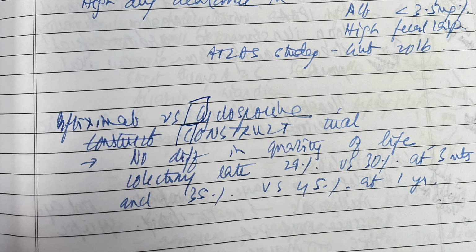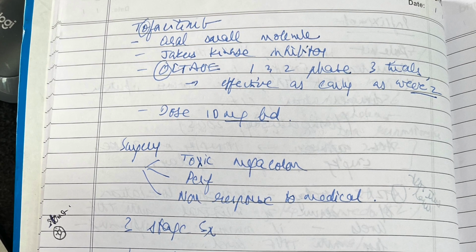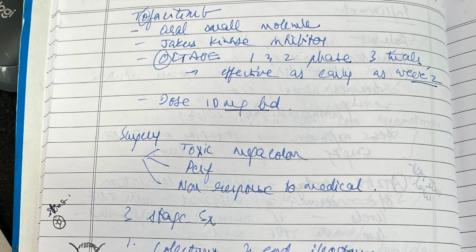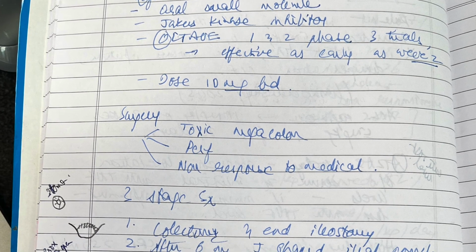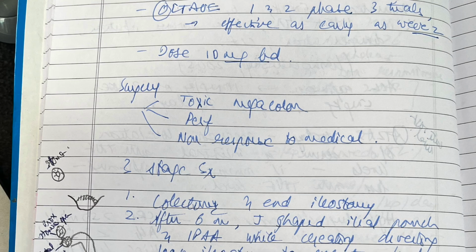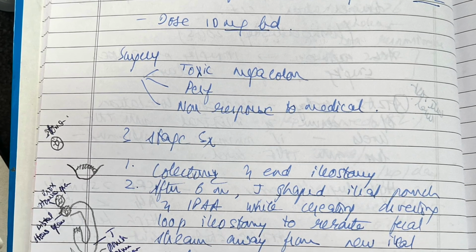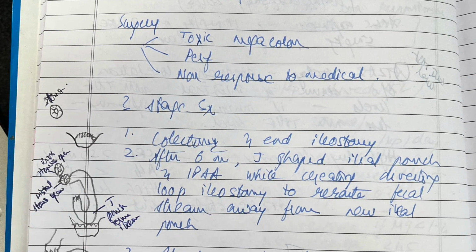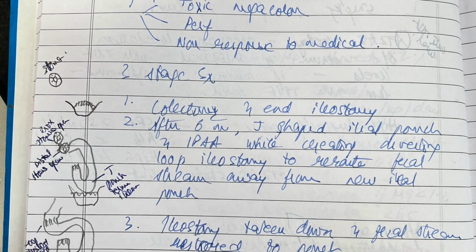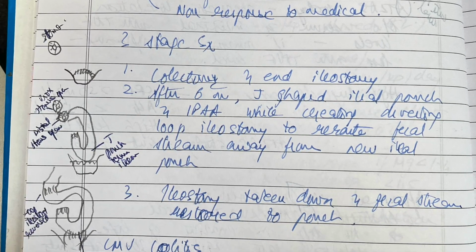Infliximab versus cyclosporin was the CONSTRUCT trial. There was no difference in the quality of life. The colectomy rate was 29% versus 30% at 3 months, 35% versus 45% at 1 year. Tofacitinib. It's an oral small molecule which is a JAK inhibitor. In the OCTAVE 1 and 2 phase 3 trials, it was as effective as early as week 2, and the dose is initially 10 milligrams BD.